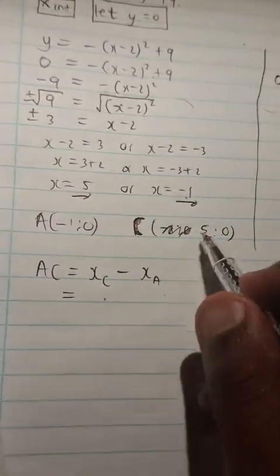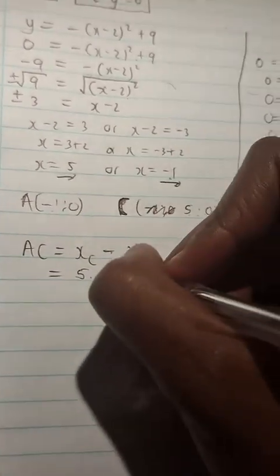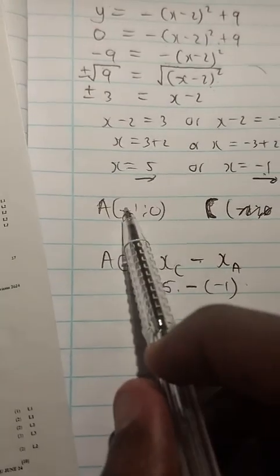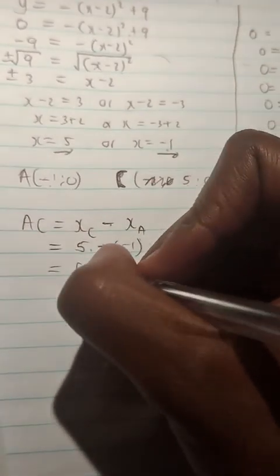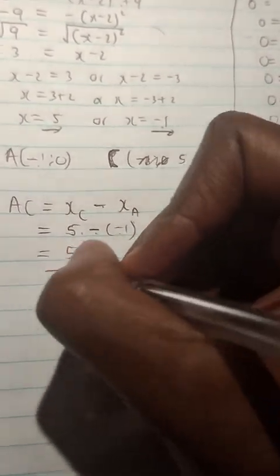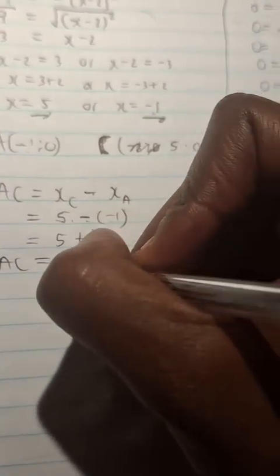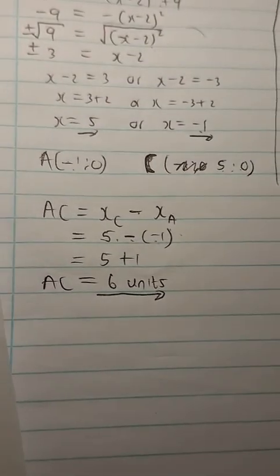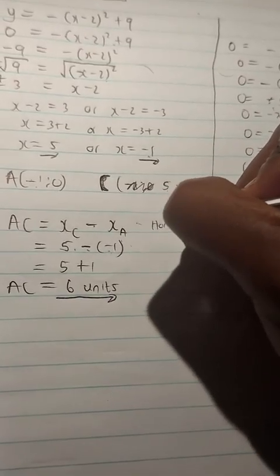What's the x coordinate of C? It's 5. There's a sign minus. Minus who? Minus 1. Remember, the x coordinate of A is negative 1. There's already a negative sign. So that means 5 minus minus is plus 1. So AC is equal to 6 what? 6 units. So we can use this formula for a horizontal line.